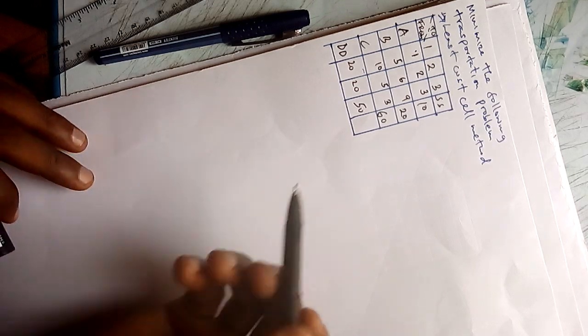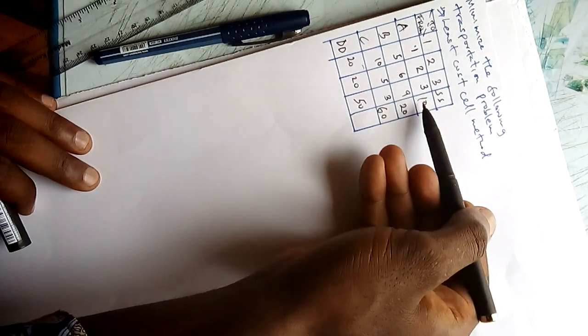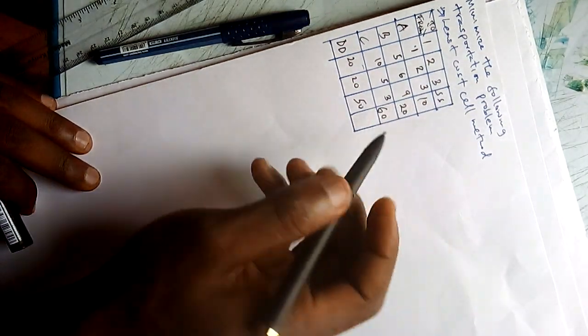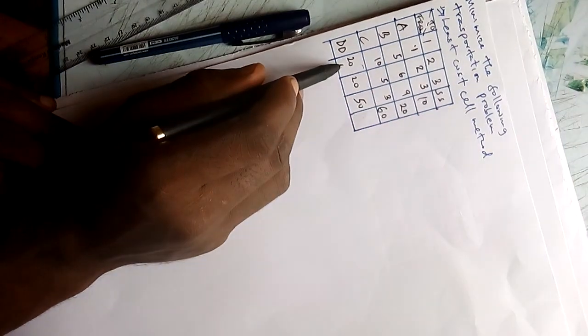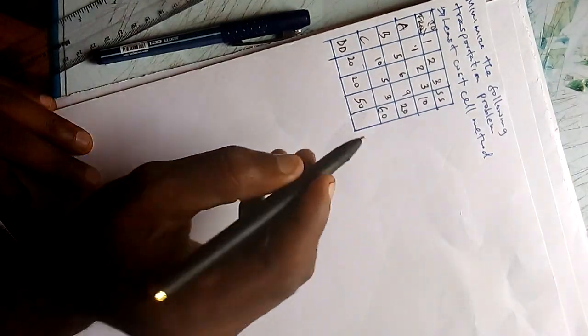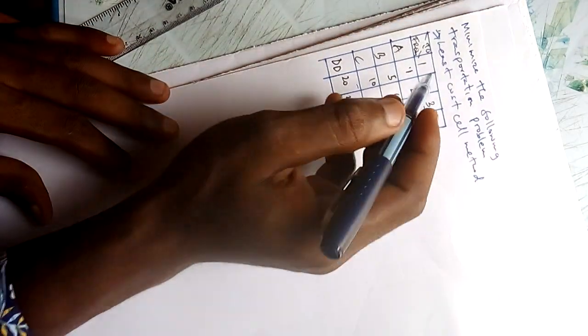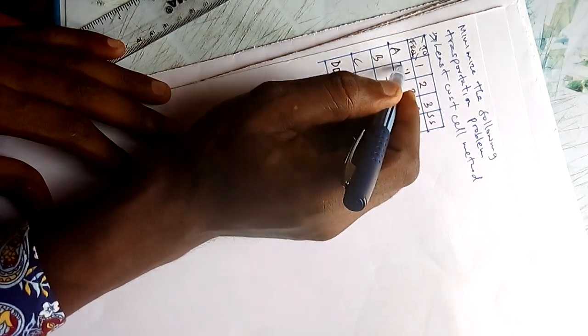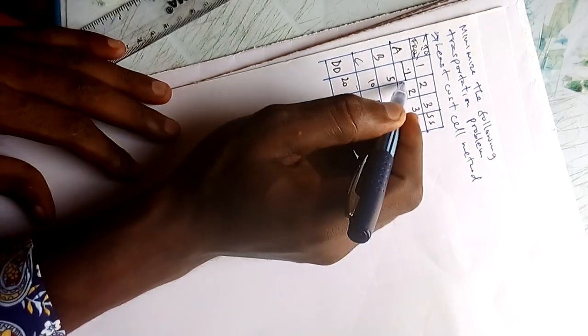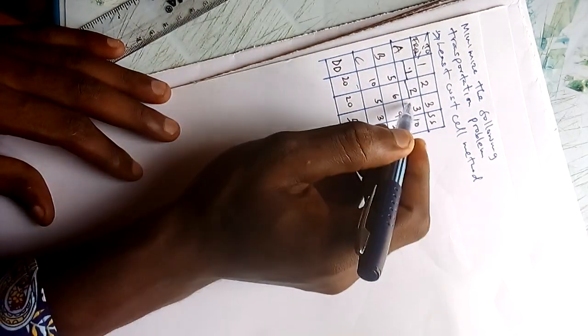So let's confirm. The total supply, 10 plus 20 plus 60, is 90, then the demand, 20 plus 20 plus 50, is 90. So the problem is balanced. So we can now proceed with our calculations. So this is what you are going to do.